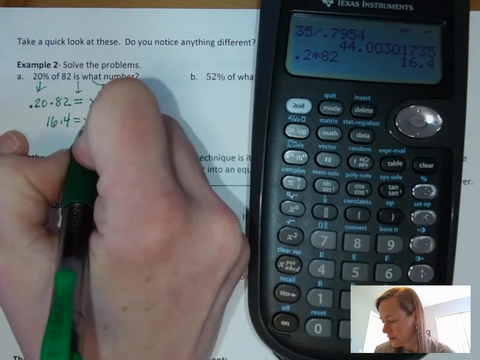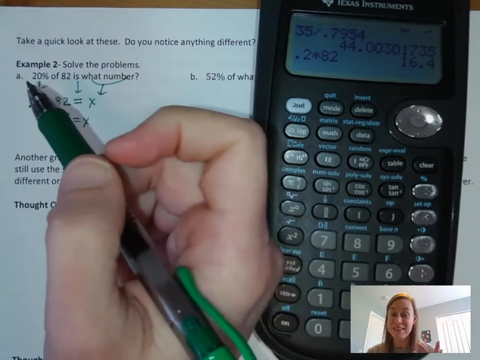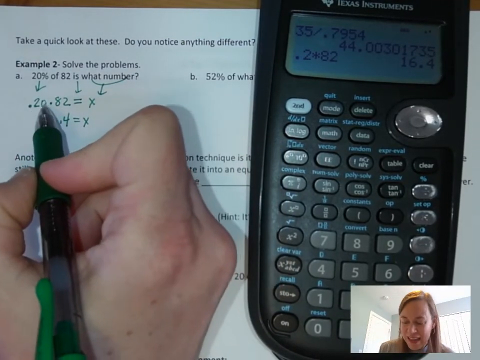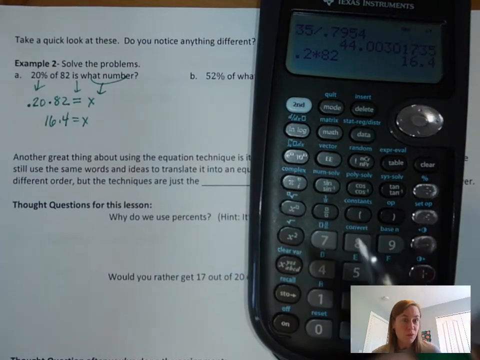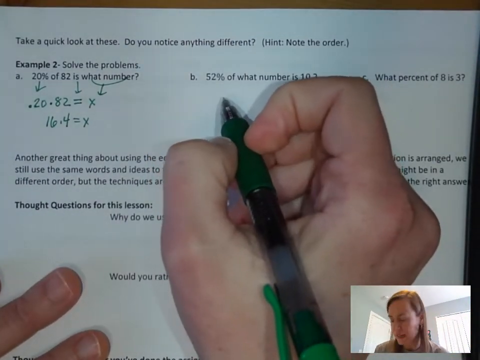With decimals, if there was a 0 in front of the 2, that's when you really need to put the 0. When there's a 0 at the end of the decimal, that's when you can leave it off if you want to. All right, 52% of what number is 10?